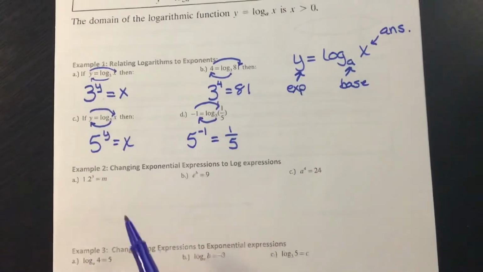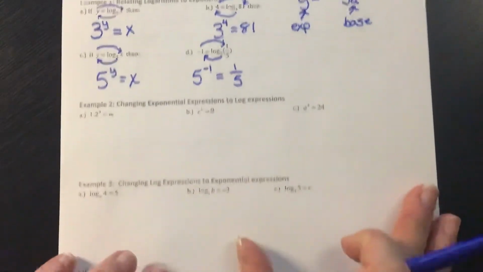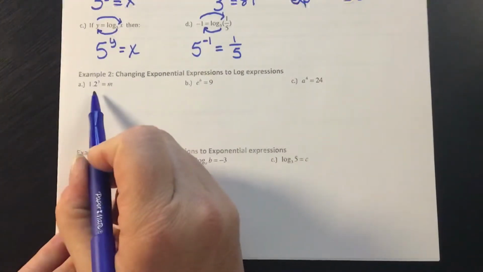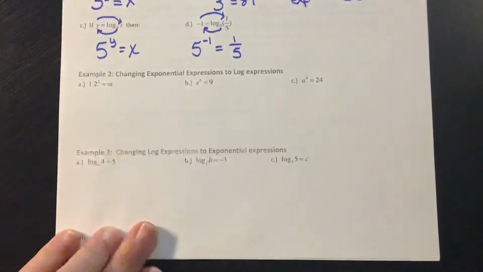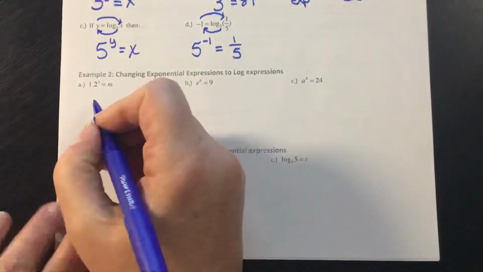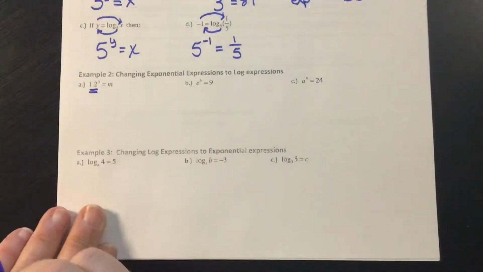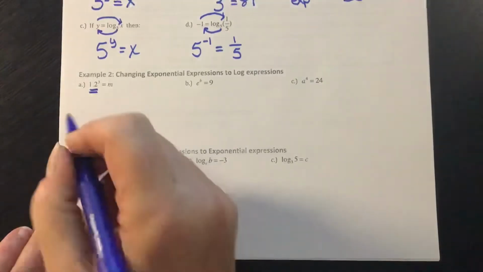Now in this section down here, I'm going to go the opposite way. I'm going to take 1.2 to the 3rd power equals m. If I think about this, my base is 1.2. The base in the logarithm and the base in the exponent are the same number.